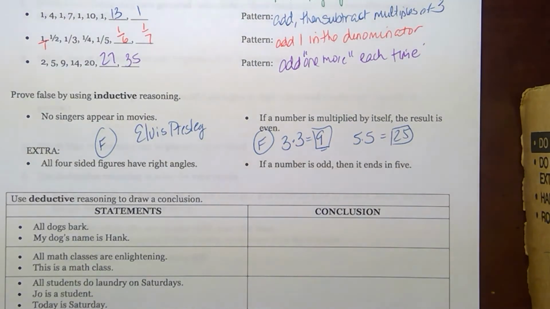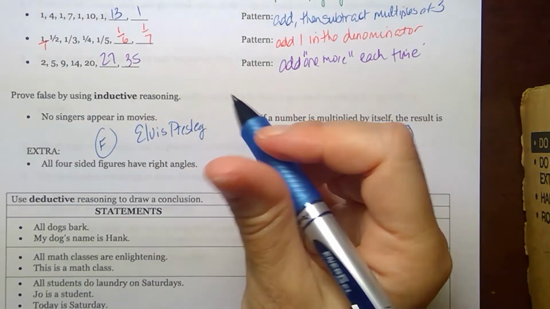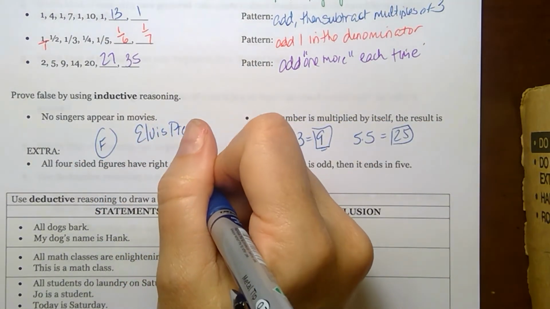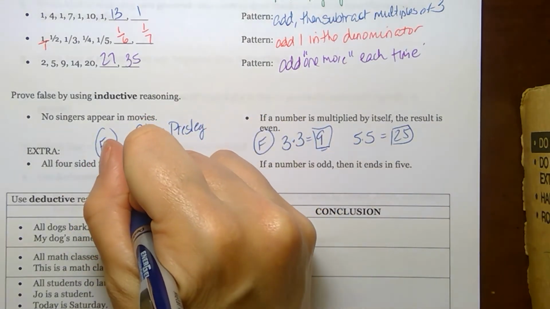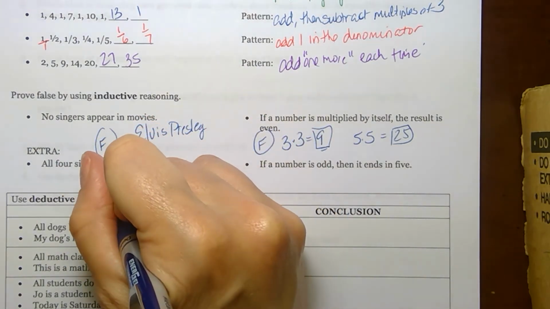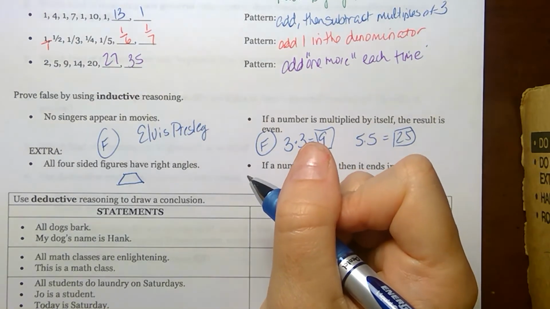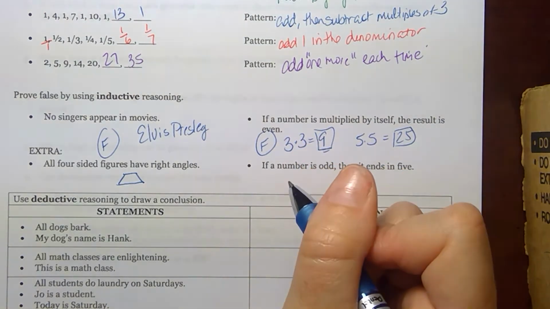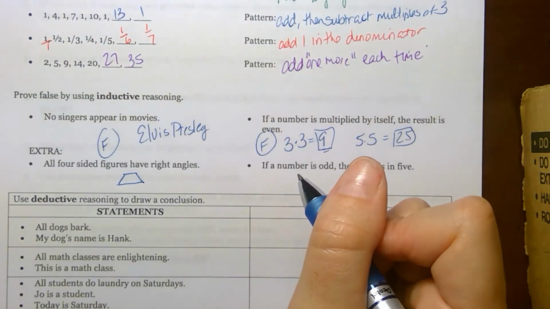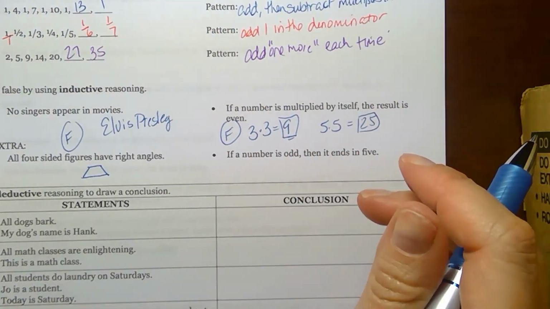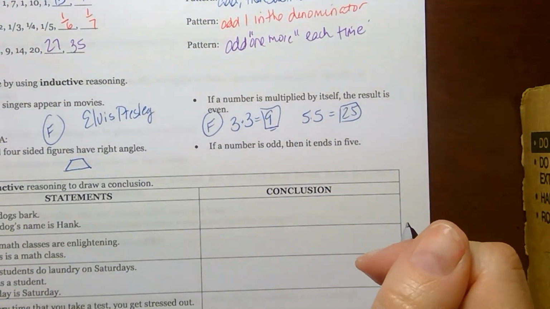All right, let's look at the next one. All four-sided figures have right angles. Well, that's not true. I can draw any four-sided figure other than a square or a rectangle. There's a trapezoid right there. Parallelogram is a four-sided figure that does not have right angles. Just a weird four-sided figure where all the sides are different lengths would not have right angles.